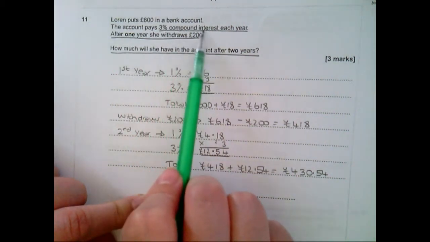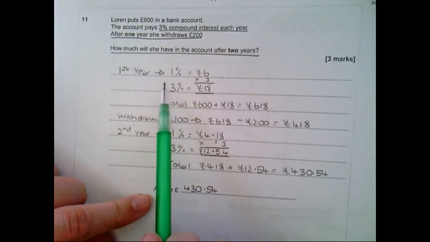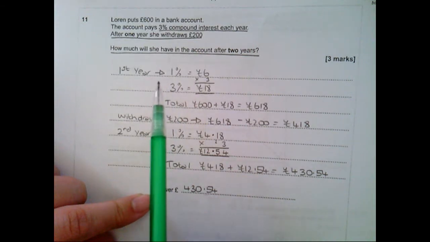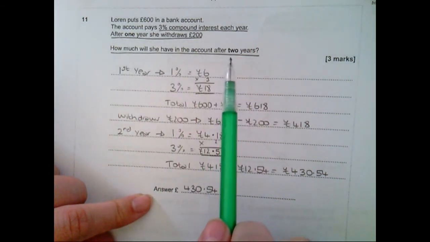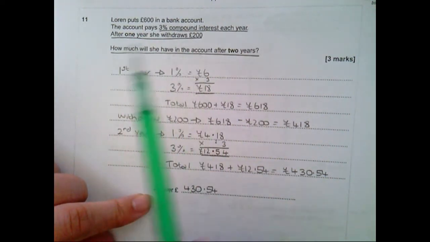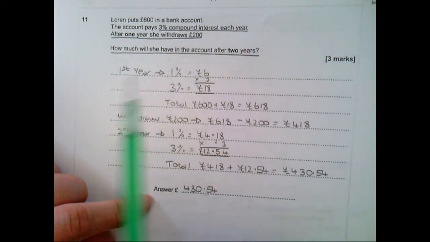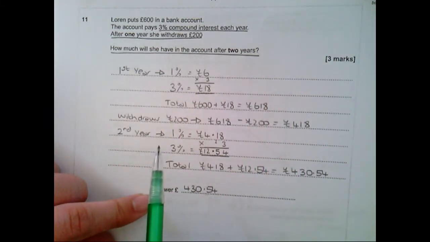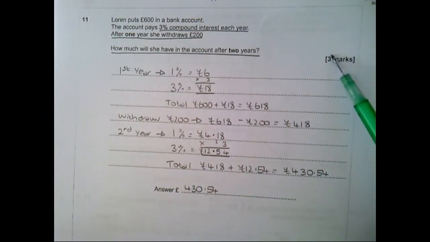Okay, so 3% compound interest just means 3% the first year, and then you have a bigger amount that you start off with the second year and get another 3% on top of that. It's the better one. Simple interest doesn't keep building up and building up. You get it for the first year and then it just stays the same after that. So 3 marks for that.